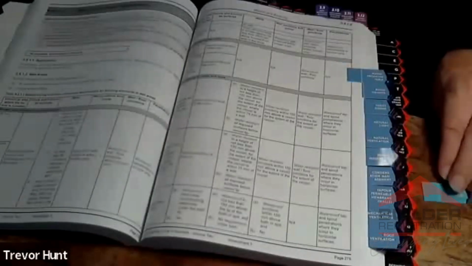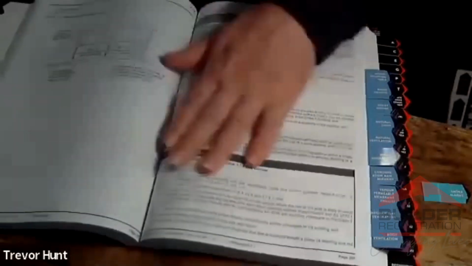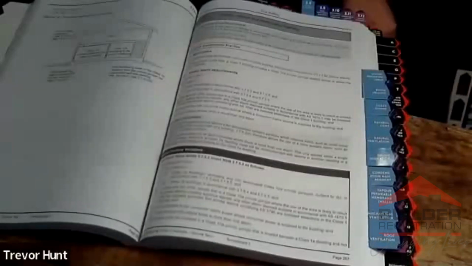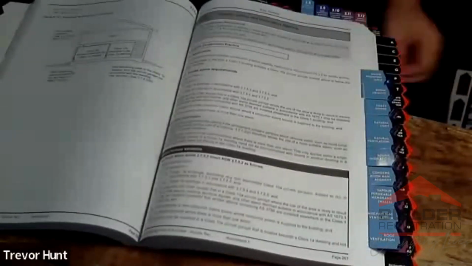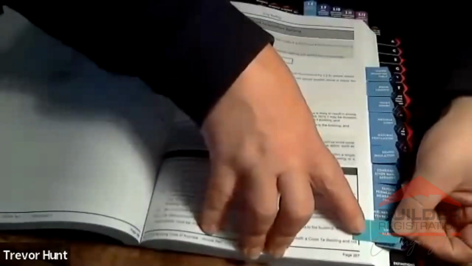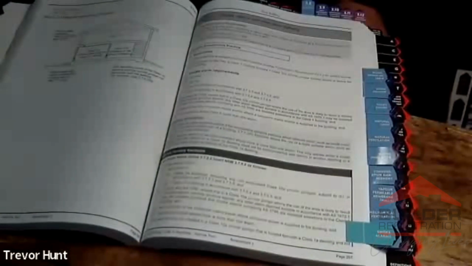Good old smoke alarms is our first tab in this particular one, and we're going to be doing that on page 267. So on 267, I'm going to be putting up smoke alarms.